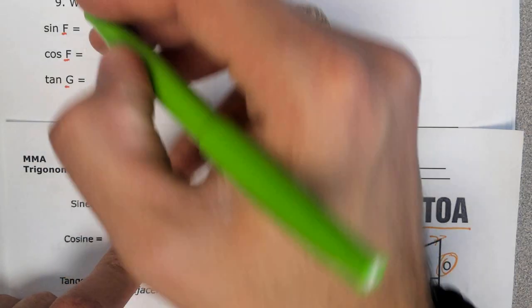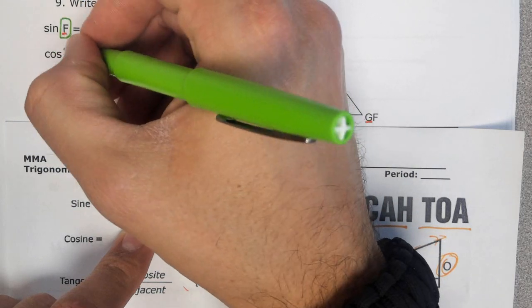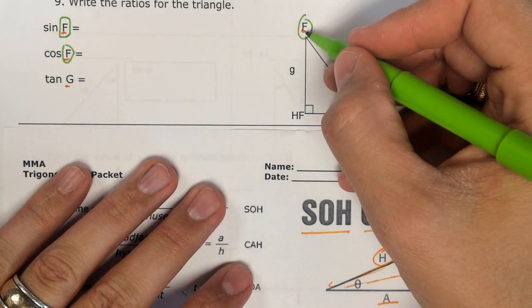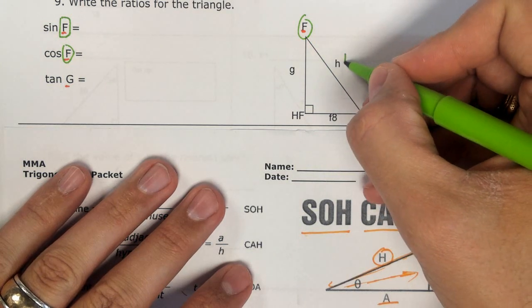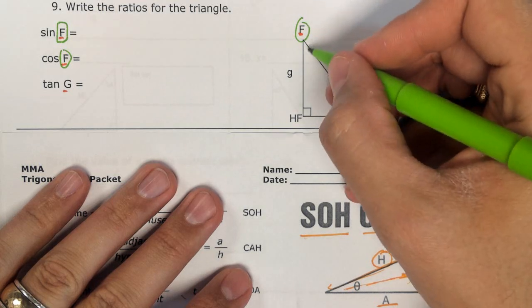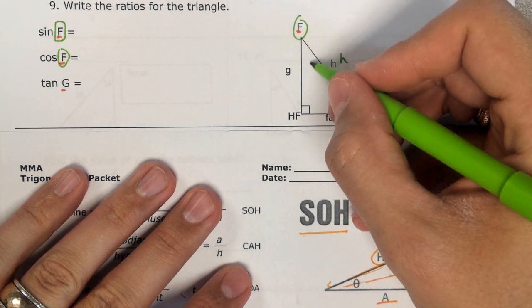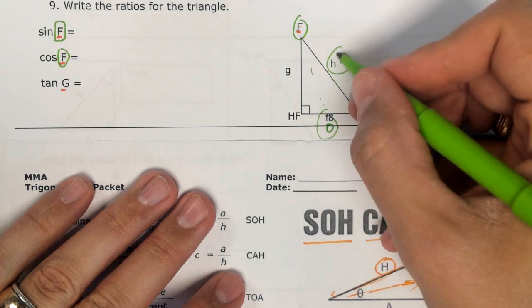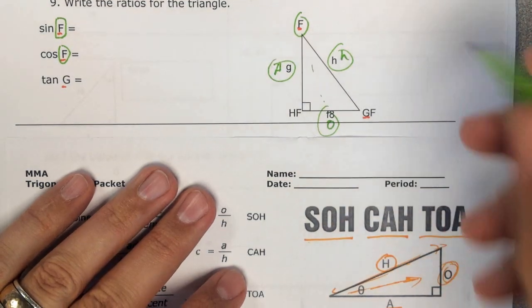So if we're looking at F, and I'm going to do F in green, and I'll show you why in a second. This is my hypotenuse for F, which is always the same. My opposite, if I go across here, this is my opposite, and this is my adjacent.